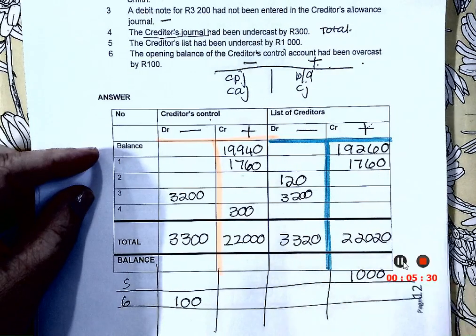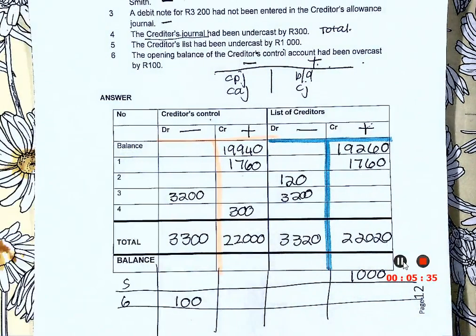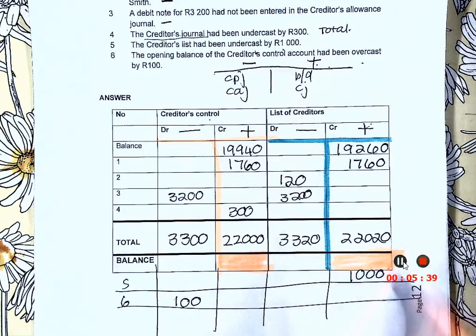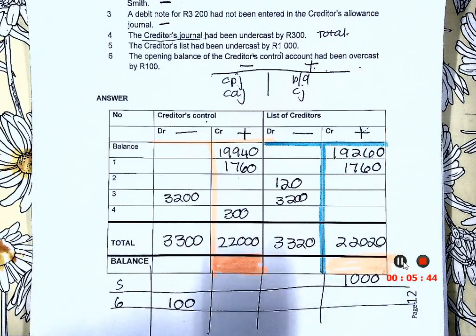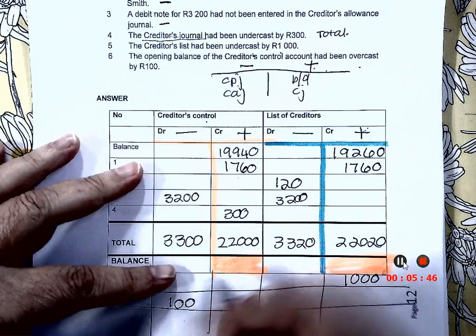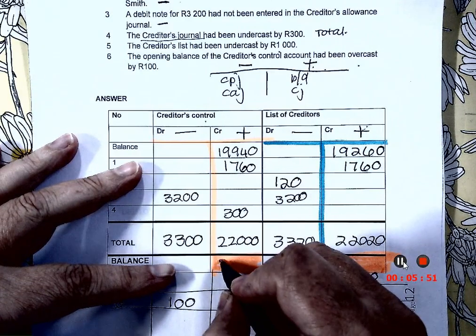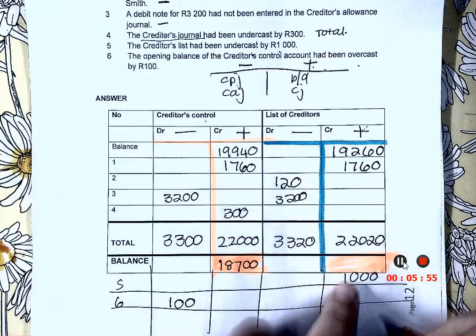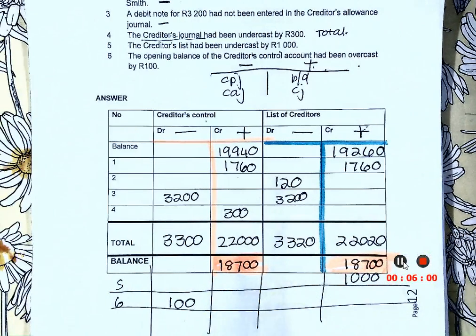Okay. Now I want the balance. And the balance must now obviously go to the credit side, because it's the biggest one. Because you can see the credits are bigger than the debits. So 22,020 less 3,320 gives me 18,700. Yes, 18,700. And then this one will also give me 18,700. You see? Yes.